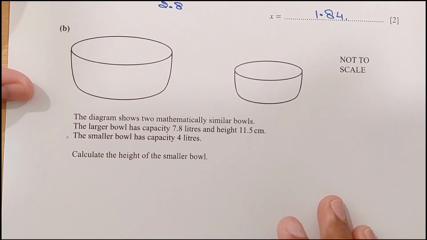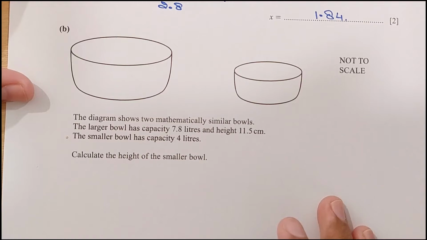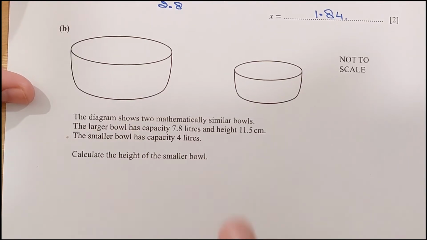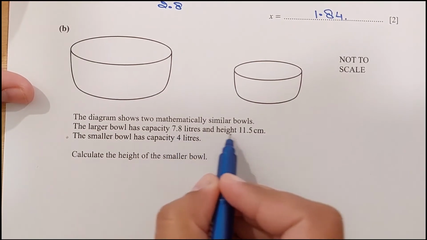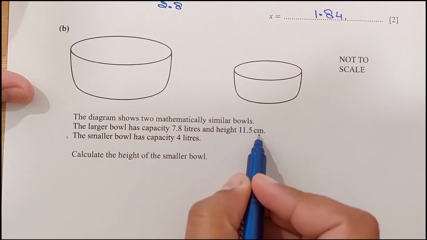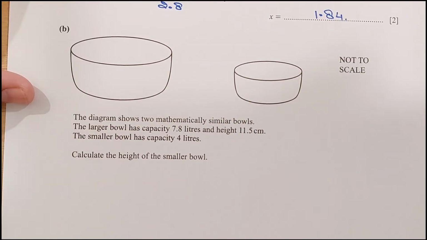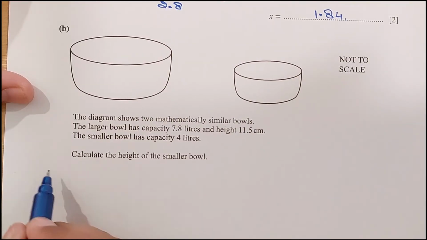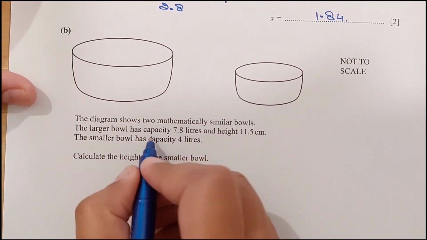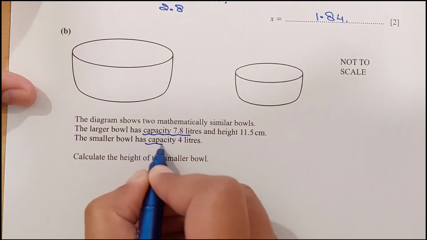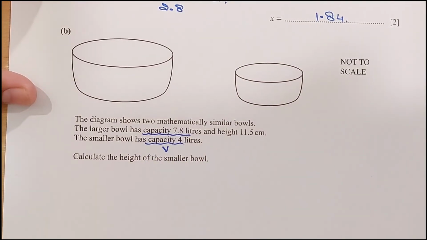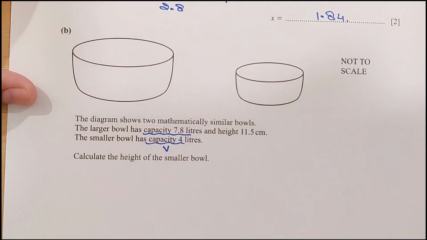Right? Now for part B, the diagram shows two mathematically similar bowls. The larger bowl has a capacity of 7.8 liters and the height is 11.5 centimeters. The smaller bowl has a capacity of 4 liters. Calculate the height of the smaller bowl. So the capacity means we are given the volume of the bowls, right? We have to find the height of the bowls, right?